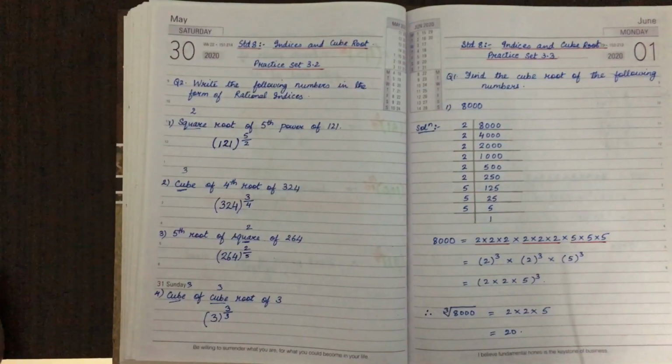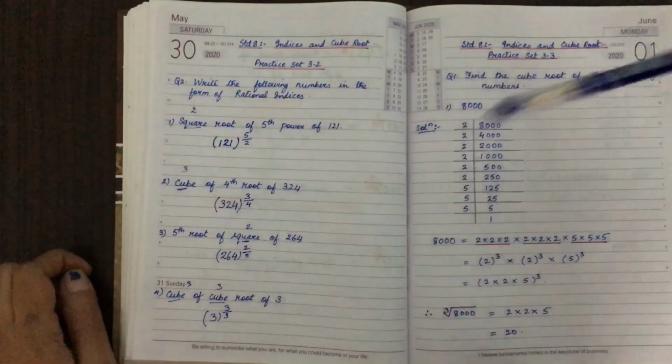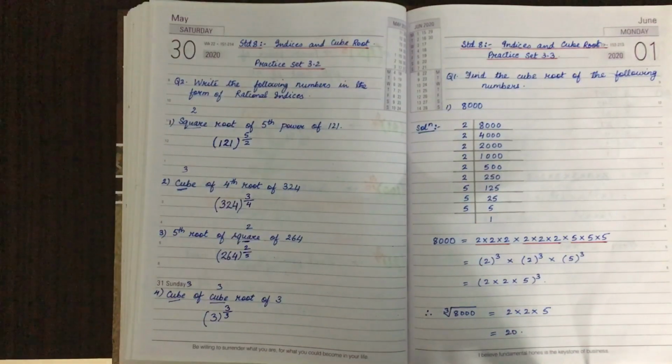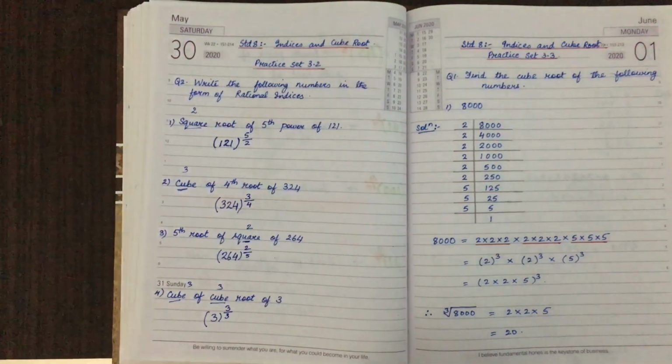So this will be written as 3 raised to the power of 3 upon 3. Okay, so I'll give you a minute's time. You can just copy this down, or you can pause the video and complete writing this page.